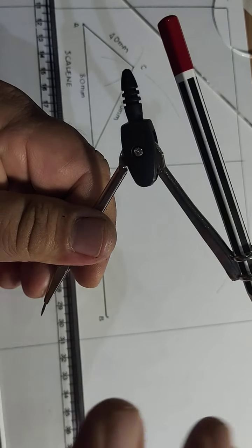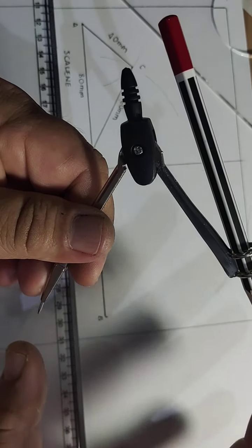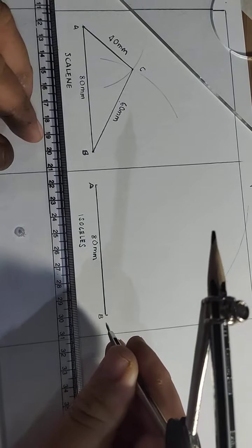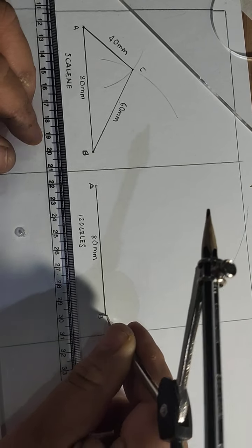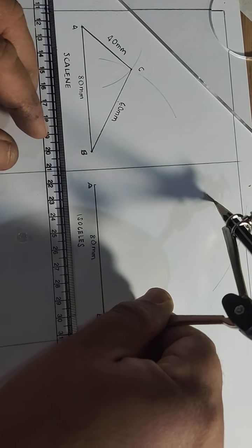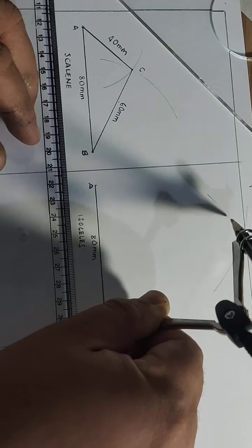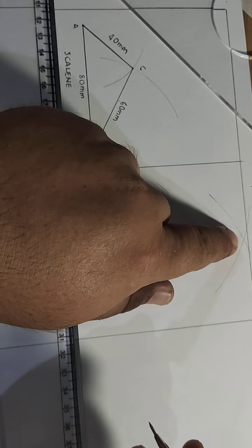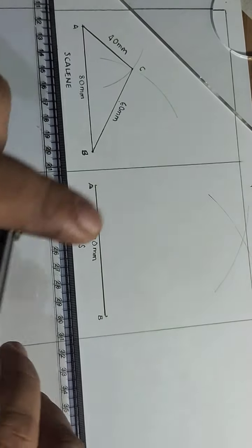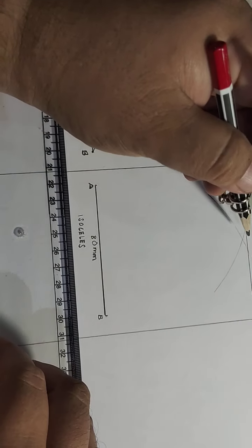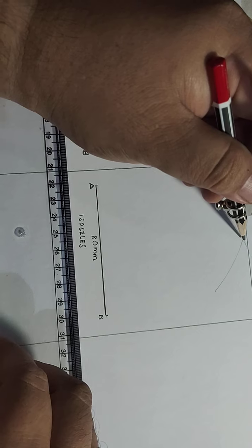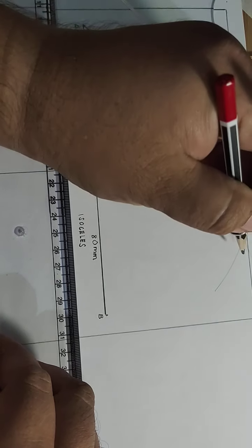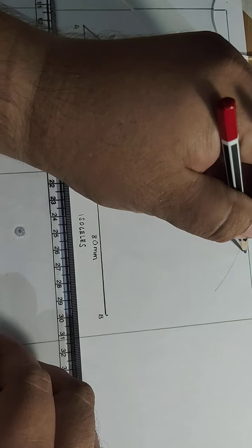Now, without changing the protractor, put it on B and draw an arc, and where it meets the first arc, you mark it as C.